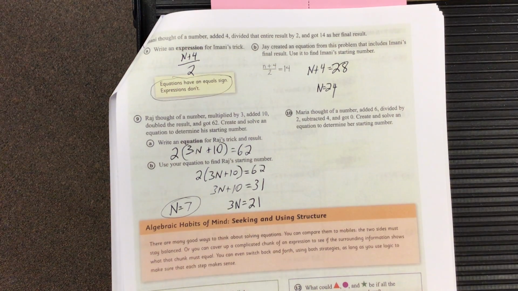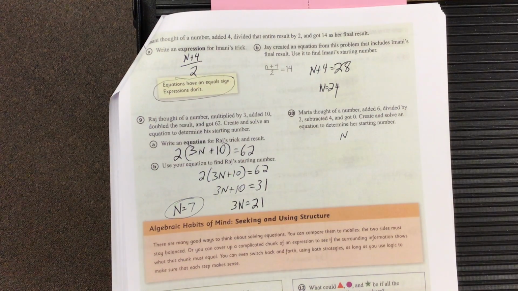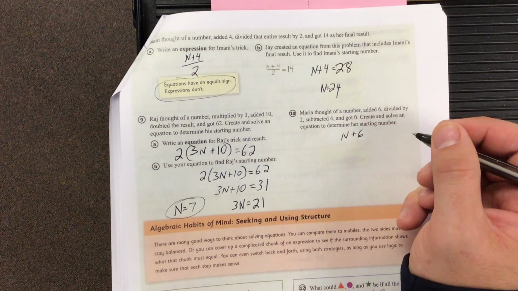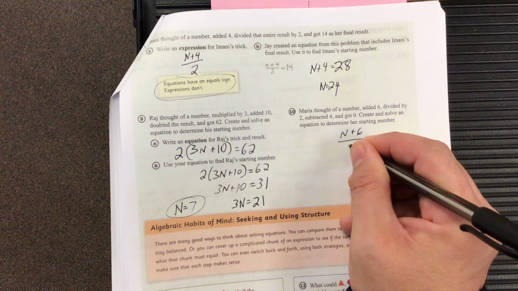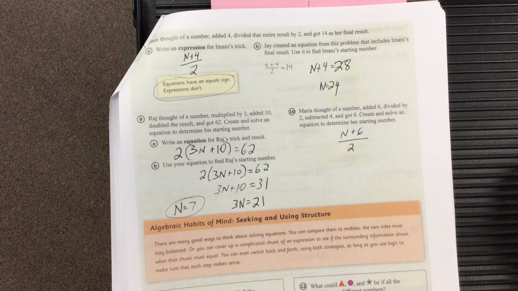Number 10. Maria thought of a number. Landon, what do you want to use? Can I use 5? N. Thank you. At some point, you're going to answer that correct for me. Add 6. Plus 6. Divide by 2. Parentheses. Or, that'd be times 2. Subtract 4. Minus.